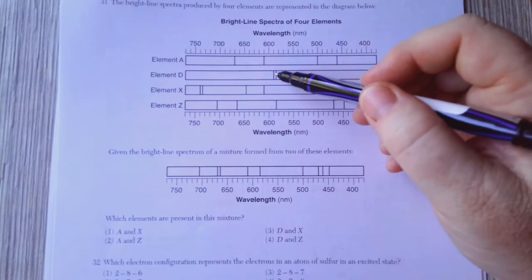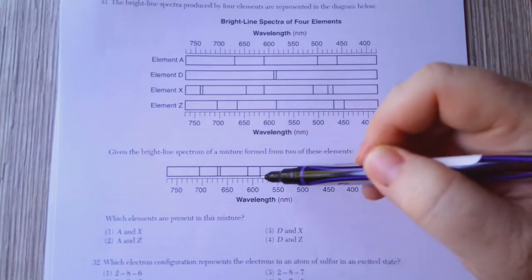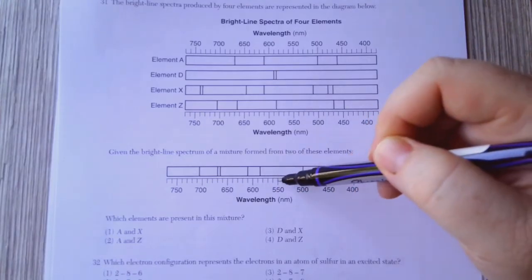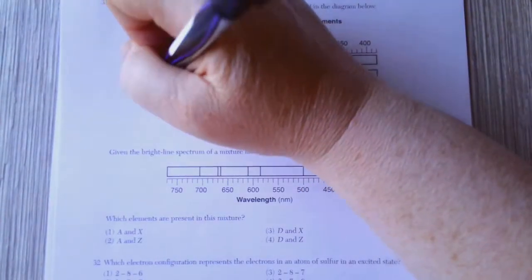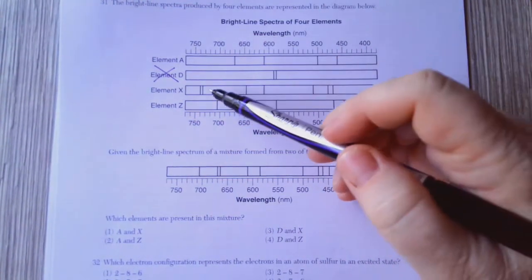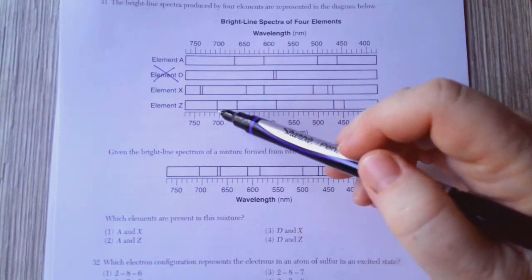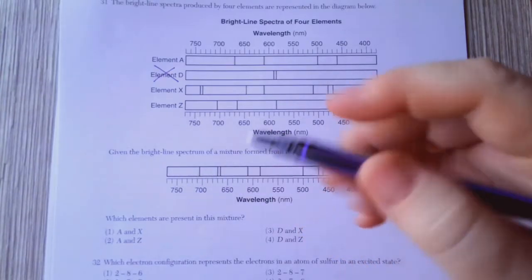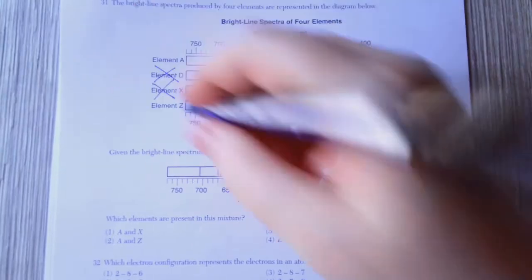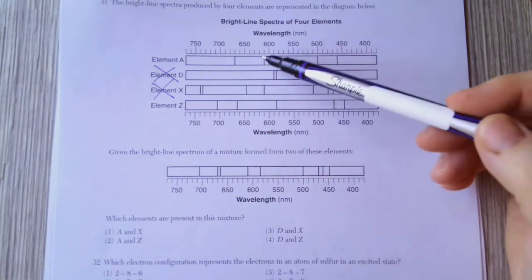Do you see element D has 2 bands between 600 and 550? So between 600 and 550, do I see 2 bands like this? No, that means I can eliminate D. And you see X right here, it has 2 bands between 750 and 700. Do I have 2 bands between 750 and 700? No, that means I'm left with A and Z.